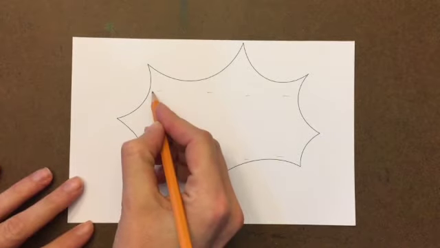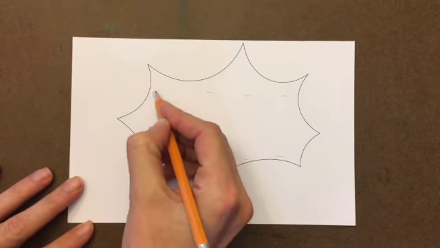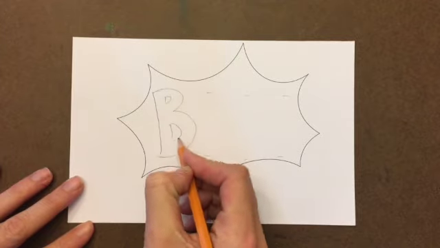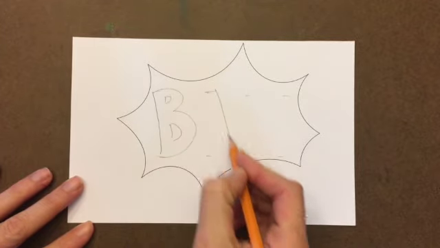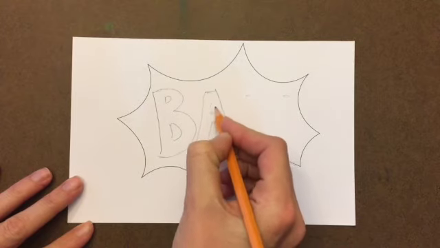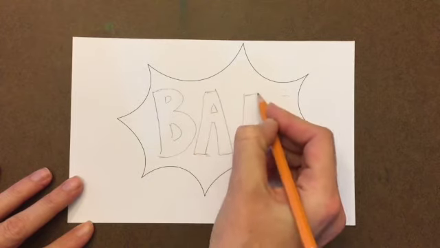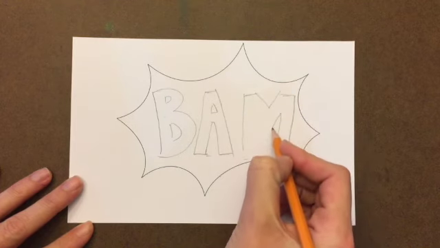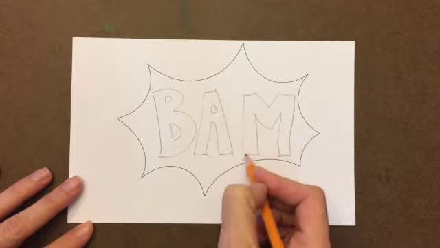On mine, I'm going to write the word BAM, kind of like a comic book word. And I'm going to be doing block letters like this. And it's up to you if you want to tell your students which word to fill it in with, or if you want to leave it completely open-ended for them.